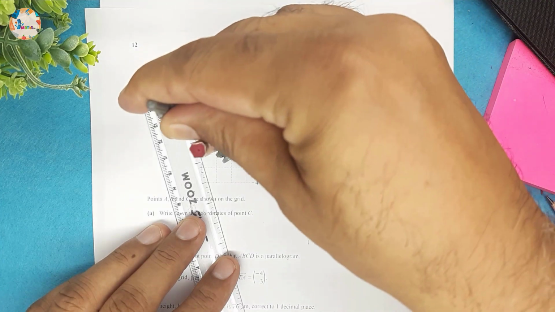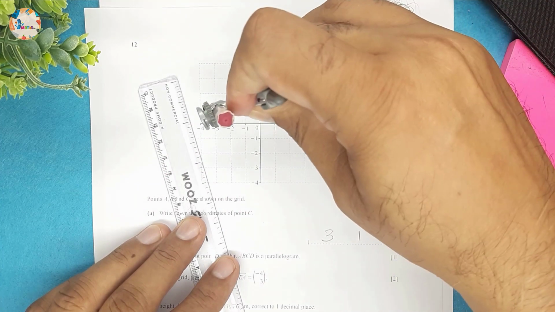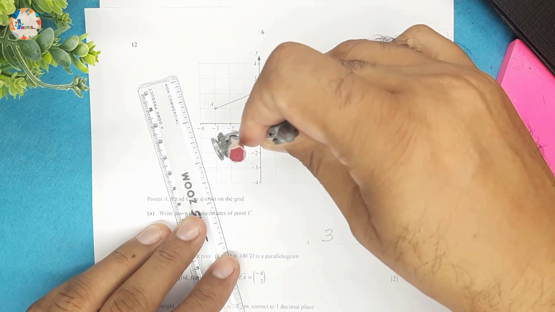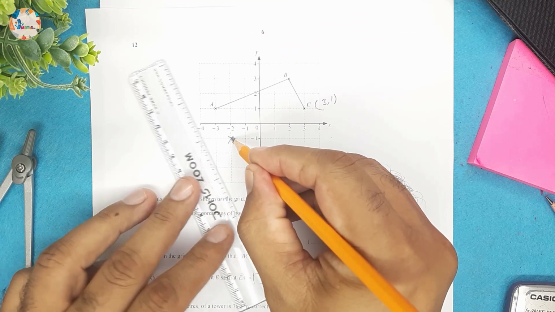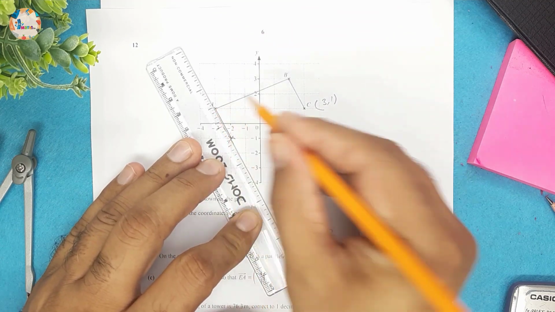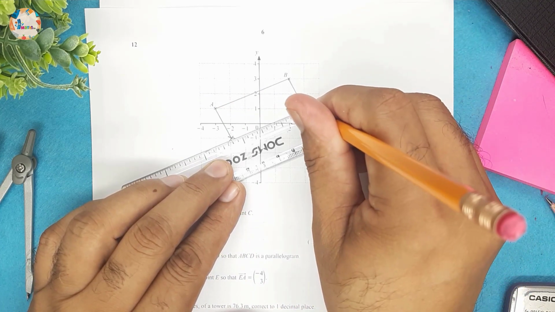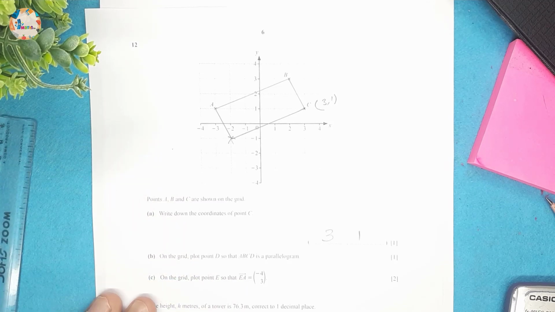We can identify this will be the point, and from this length also we can check, and this will be the same point which we are getting over here. So this is the indication which we got. This will be the point, and we can join this to get a parallelogram like this one. So it will be a rectangle. So on the grid plot D so that ABCD is a parallelogram, this is the point D.